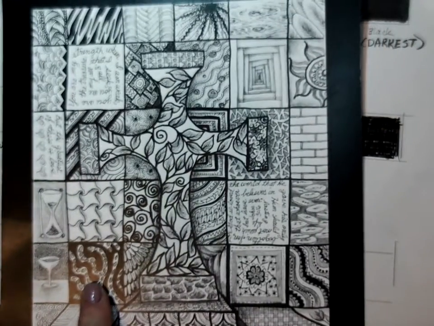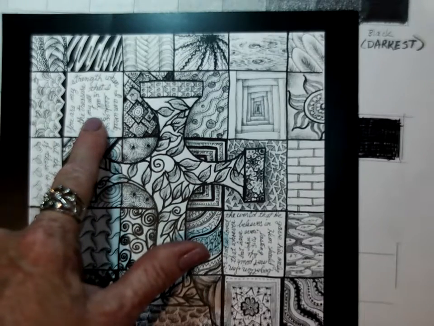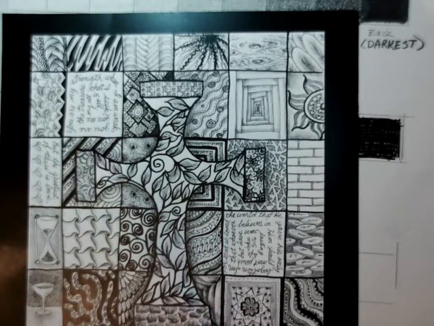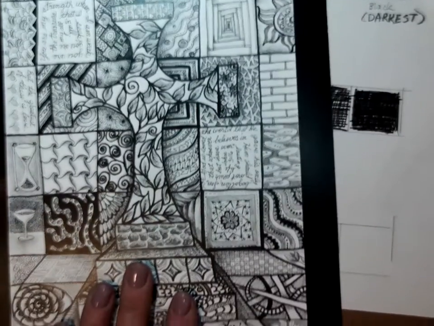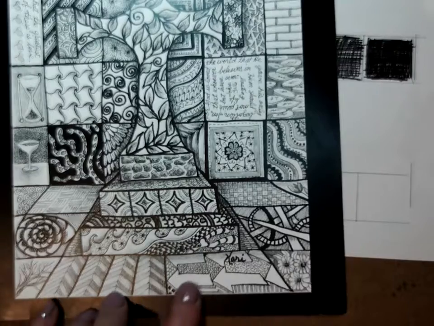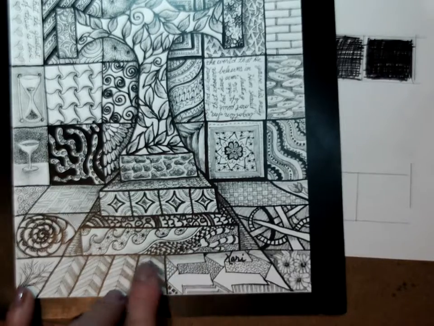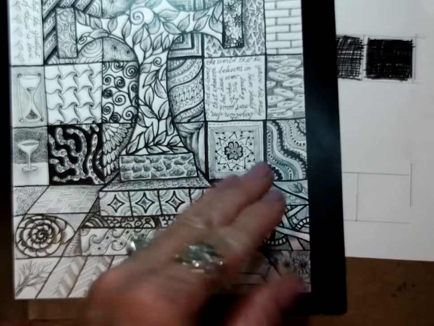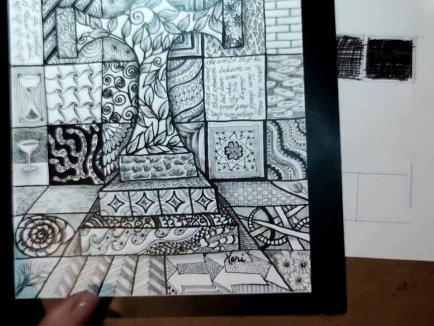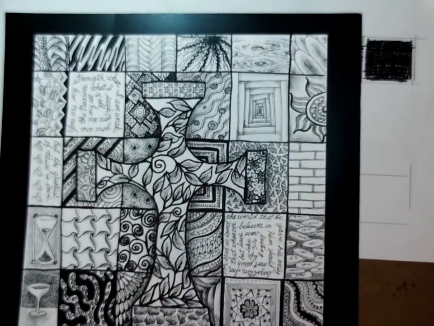And maybe even the words could be like a number 2 or 3. But by adding different patterns and details, and of course with this I also shifted between different pen sizes, you can see how some of these have different values. Some of them are darker than others, lighter than others.